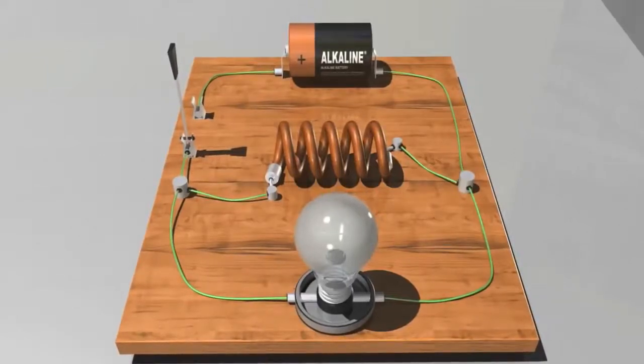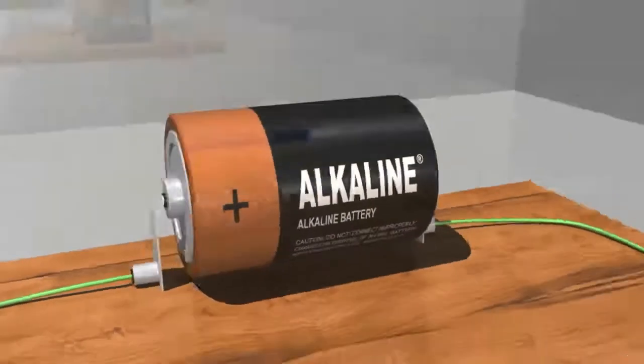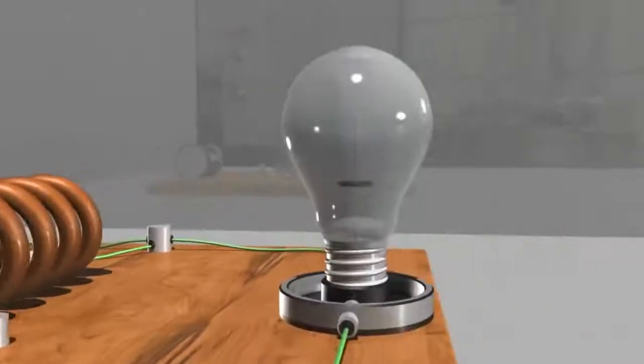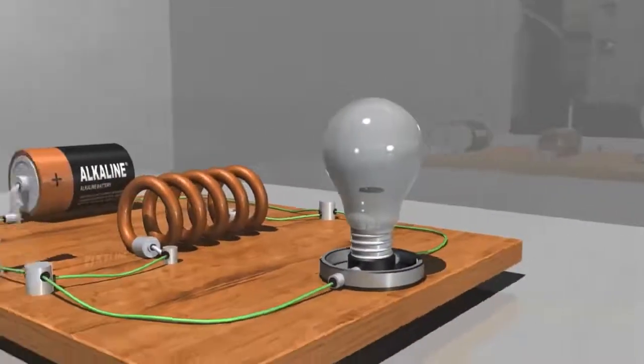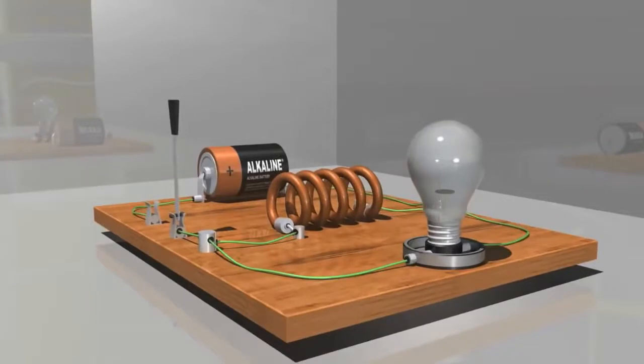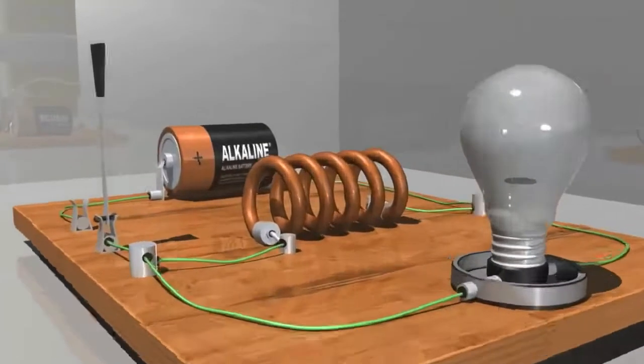Here is a simple circuit featuring a battery, a knife switch, and a light bulb. This circuit also contains a wire coil that serves as an inductor.